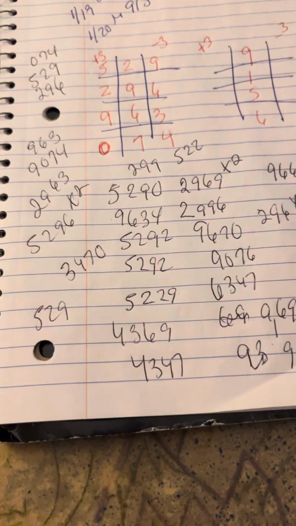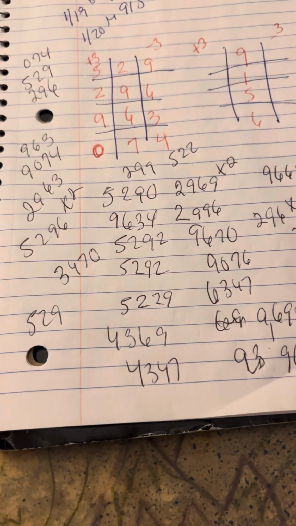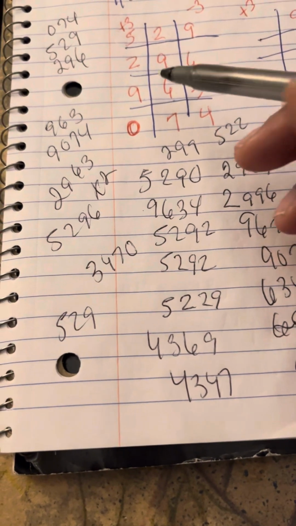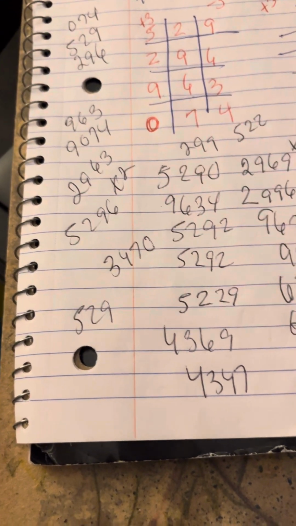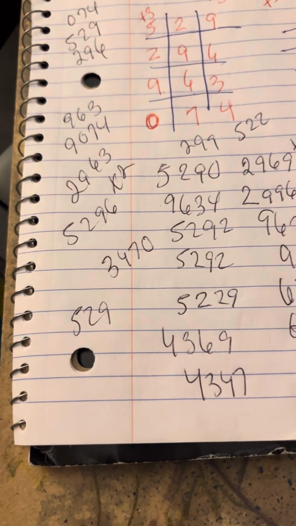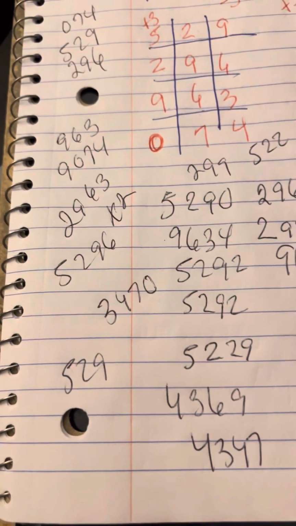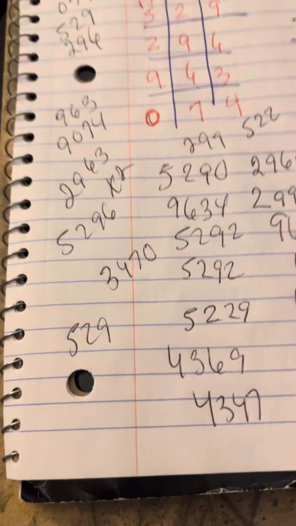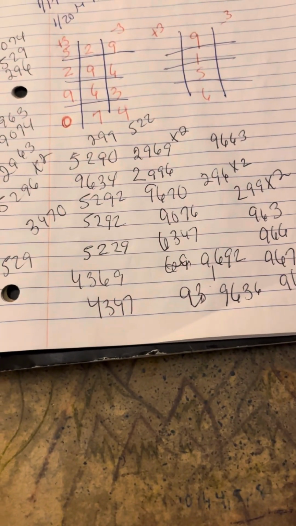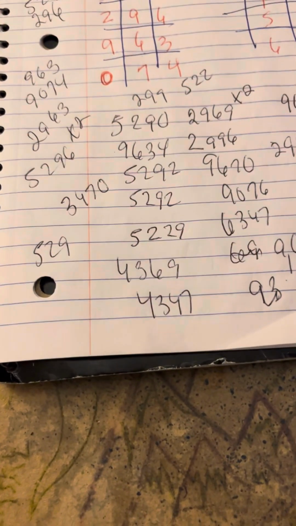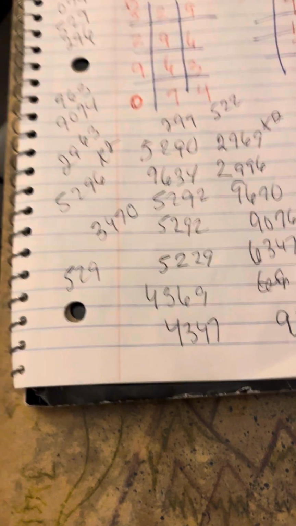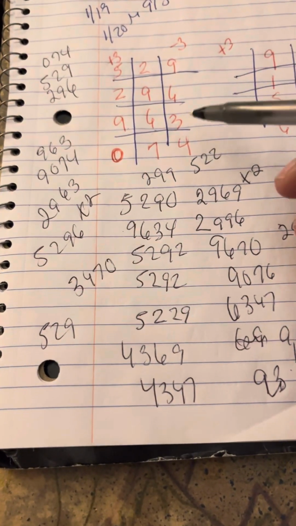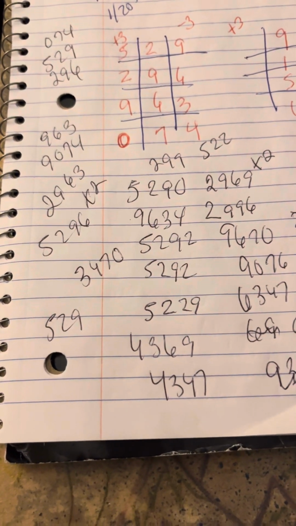You look in here and see if you have any 967s. If no, you put it down. Then we have 960. Do we have any 960s already? No. So you put it down. Then you go 634. Do we have 634 already? No, you don't. So you will write it down. And the last, we have 637.